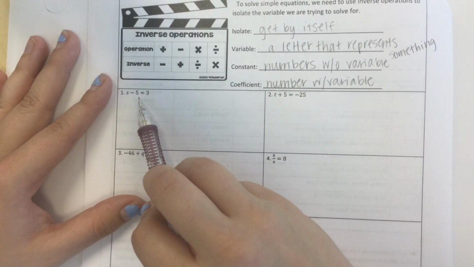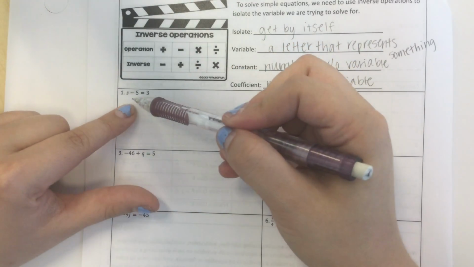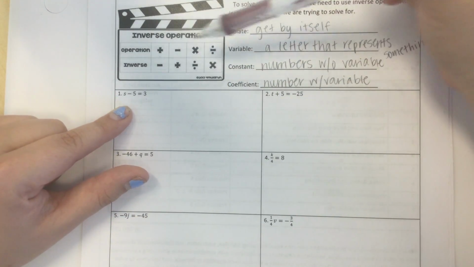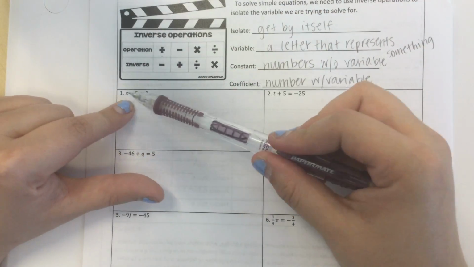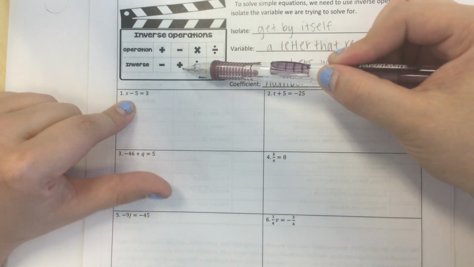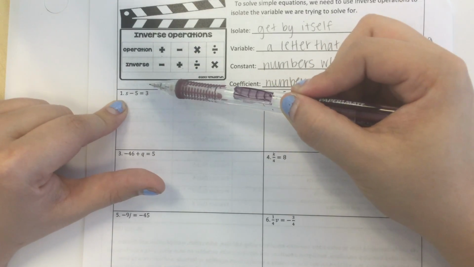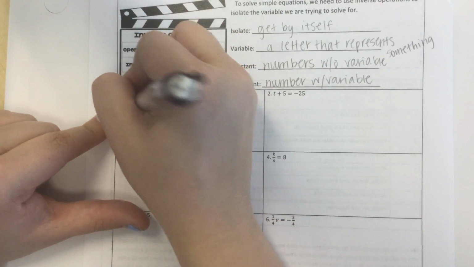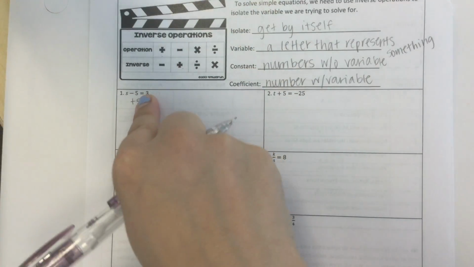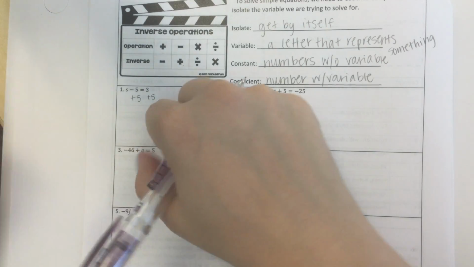So let's get started with the first 3 examples. Number 1 says s minus 5 equals 3. To solve this, we need to figure out what is the opposite of subtraction. We can look at our little movie clicker thing here where it gives you the operation and the inverse of that. So the inverse of subtraction is addition. We need to get whatever is happening to s away so we can get s by itself. So to get rid of minus 5, I need to add 5 to both sides. Because the equal sign means it's like a balance, whatever I do to one side, I have to do to the other to keep the equation balanced to make it true.